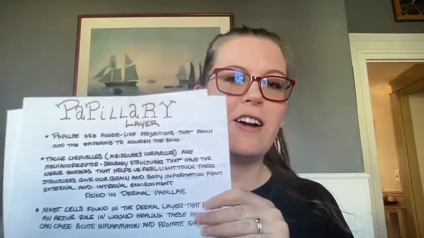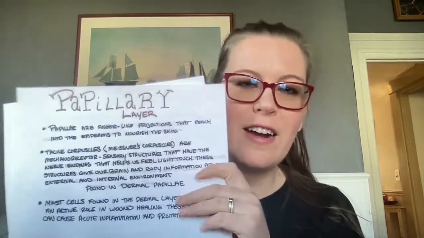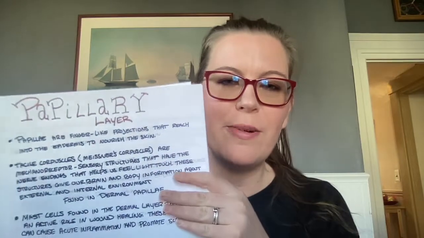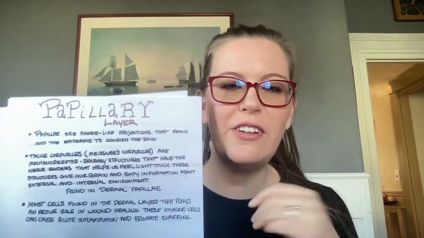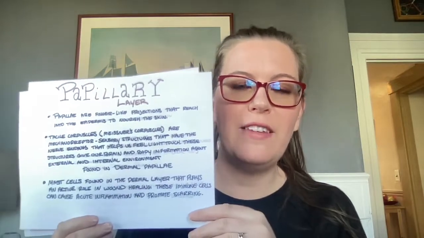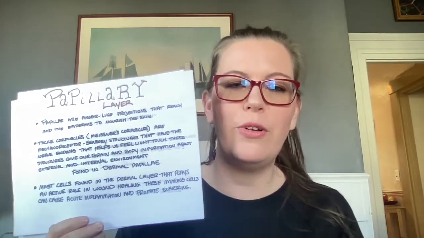In our first layer here of the dermis is the papillary layer. Papillae are the finger-like projections, and they go into the epidermis and nourish the skin. Tactile corpuscles, or the messenger corpuscles, are what help us feel touch. These structures give our brain and body information about external and internal environment. This is found in the dermal papillae. Mast cells found in the dermal layer play an active role in wound healing. These active cells can cause acute inflammation and promote scarring.